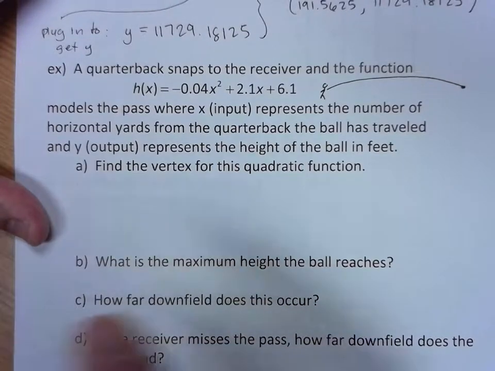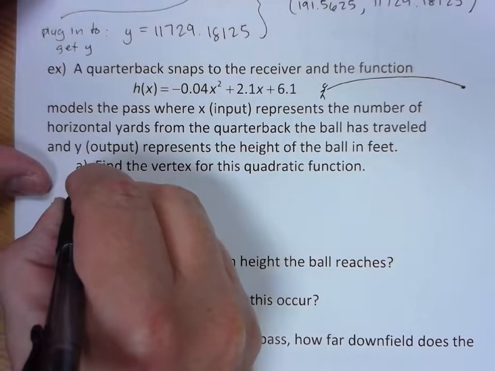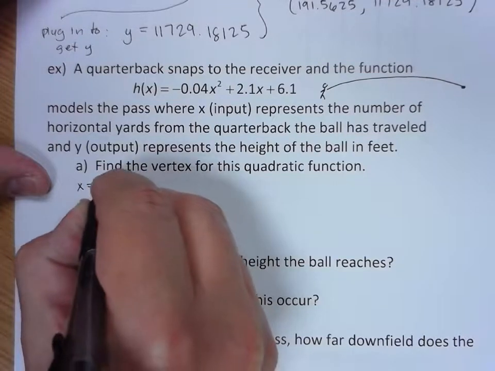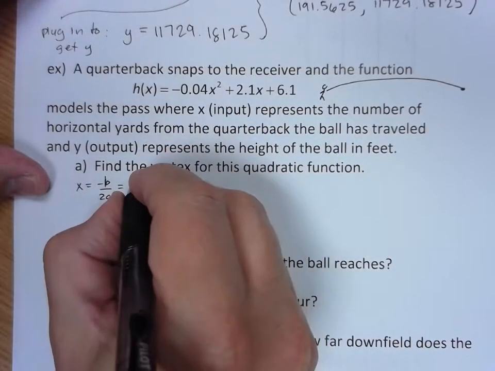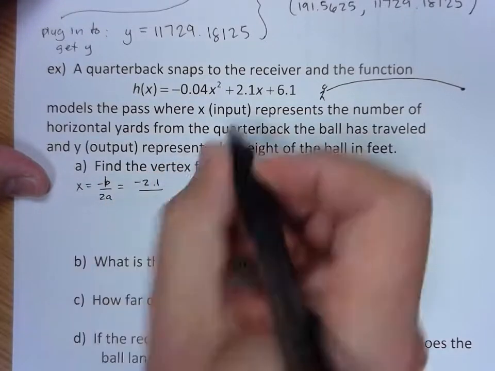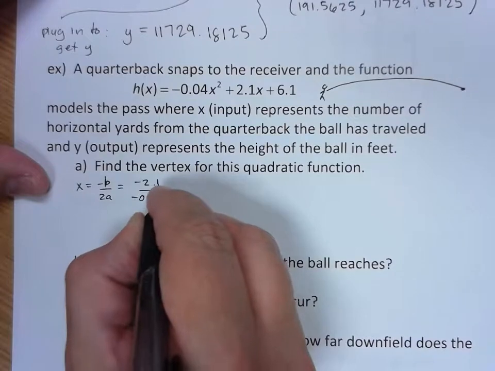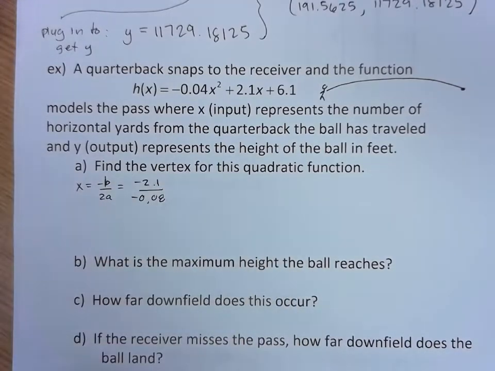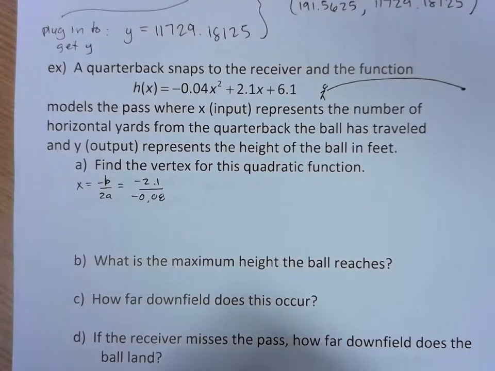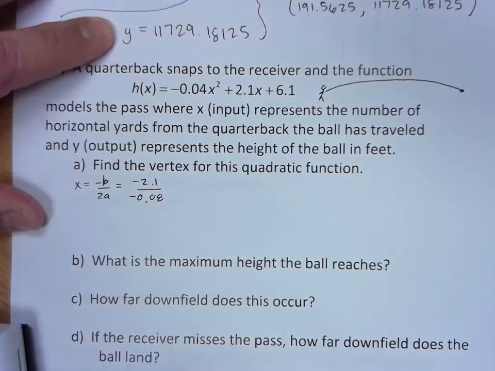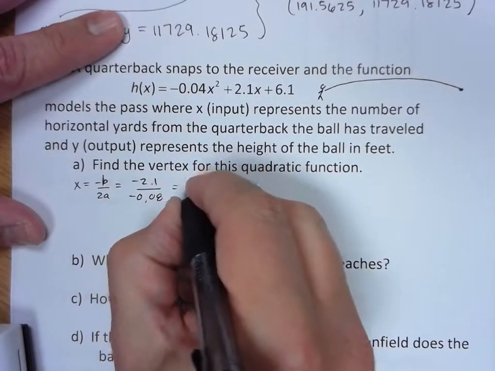Okay, so two-part calculation for finding the vertex. X equals opposite b over 2 times a. So that's going to be negative 2.1, opposite of b. 2 times a is negative 0.08. So let me check that calculation out. 2.1 divided by 0.08. That gives me an x value of 26.25.